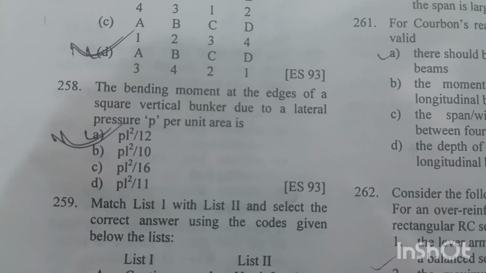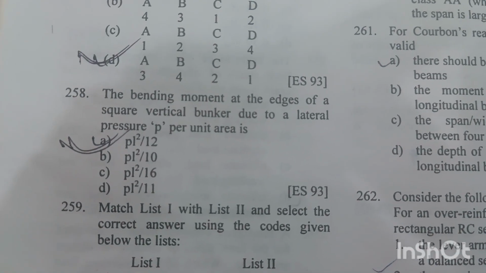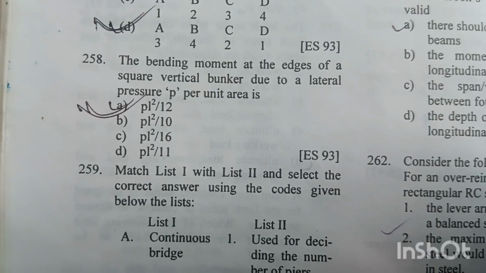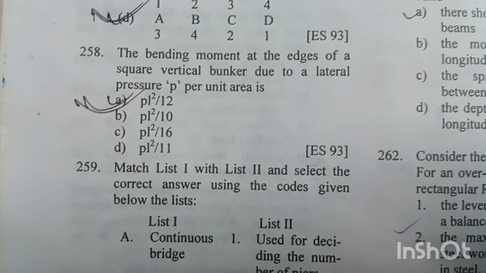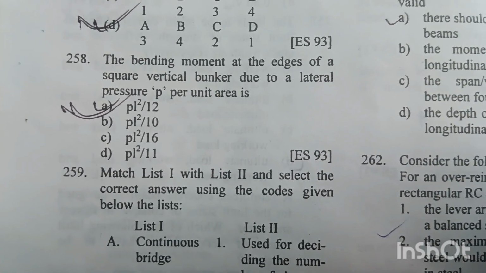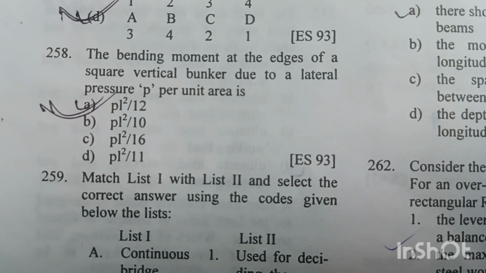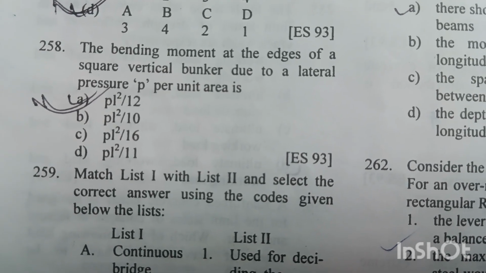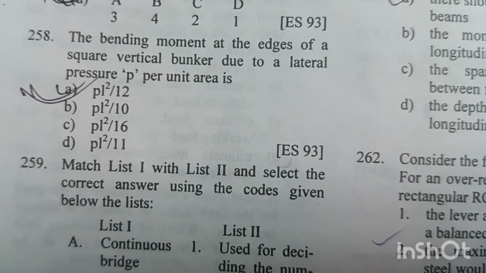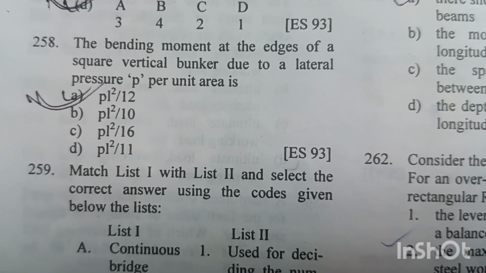Question number 258. The bending moment at the edges of a square vertical bunker due to a lateral pressure P per unit area is. Vertical bunkers are storage-like structures, and they are used for storing cement, grains, coal, etc. The bending moment at the edges of a square vertical bunker due to lateral pressure P per unit area is PL square by 12, and at the center it will be PL square by 24. Option A is the right answer.